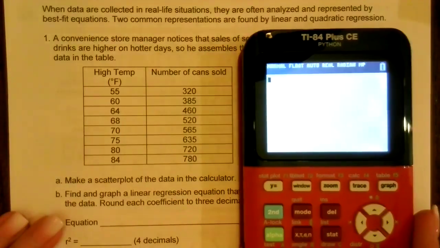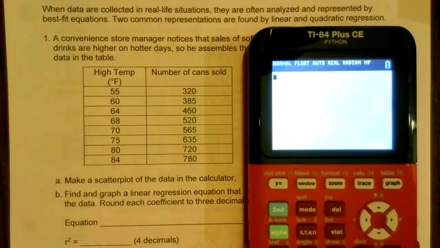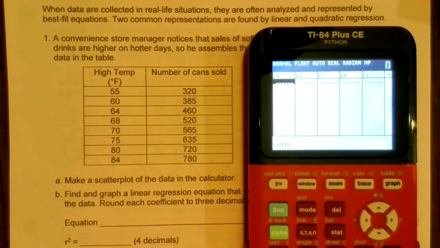And so here is my calculator. I'm going to hit stat, which is this one right here, and then edit. We're going to put in our data that we have there. You're going to put in all of your independent into the L1, and then all of our dependent variables into the L2.